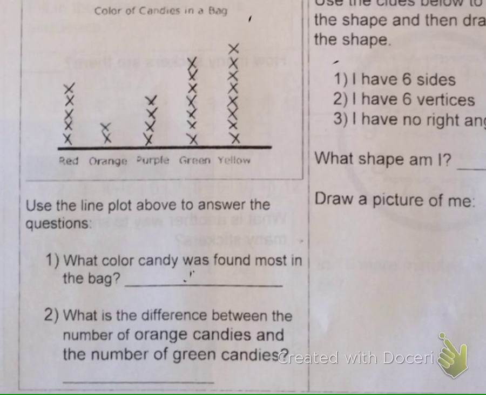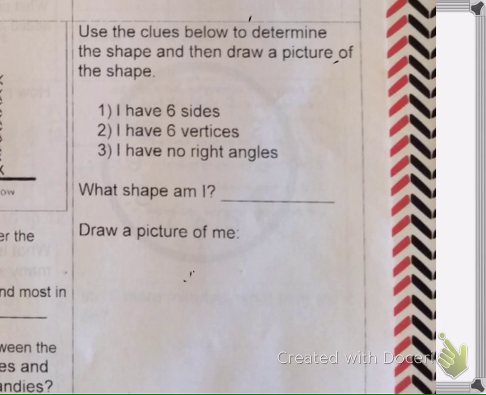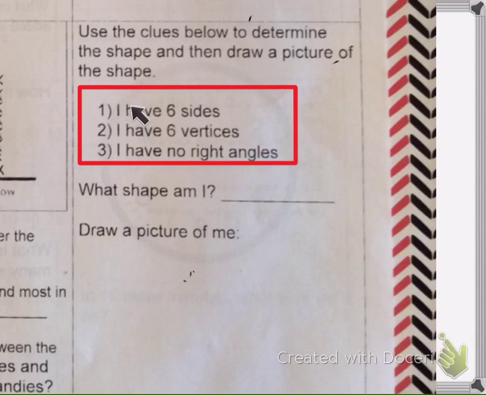And now let's look at our last problem. And it says use the clues below to determine the shape and then draw a picture of the shape. So here were our clues. I have 6 sides, I have 6 vertices, and I have no right angles. So here are our attributes. What shape am I? Well, I know that a 6-sided shape is a hexagon. So where it says draw a picture of me, I'm going to draw the picture of a hexagon.